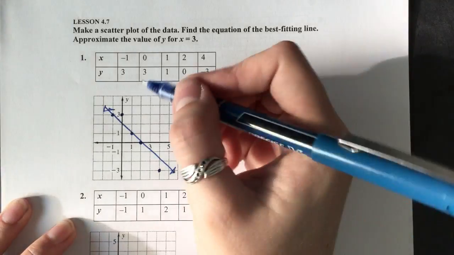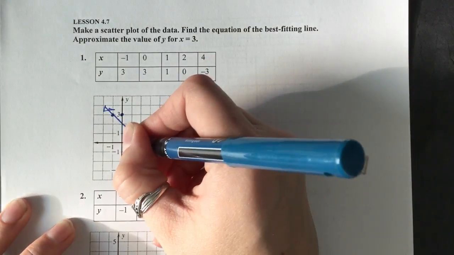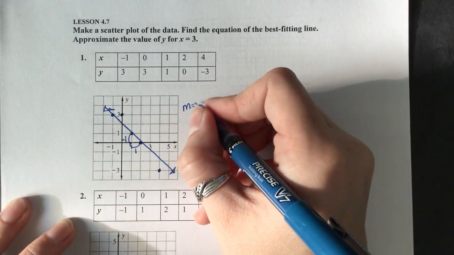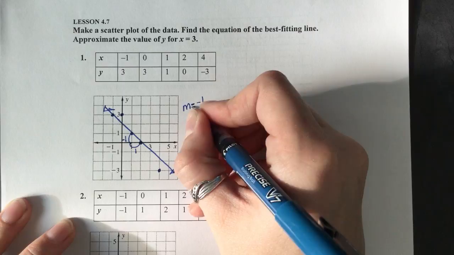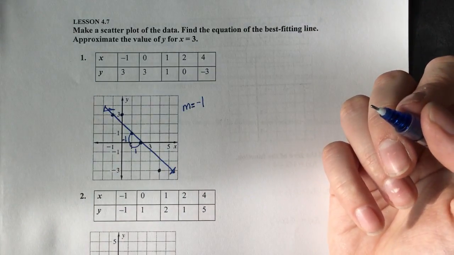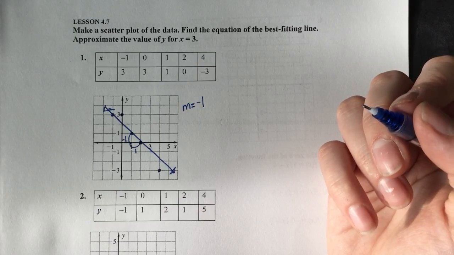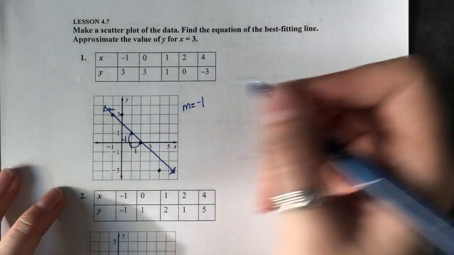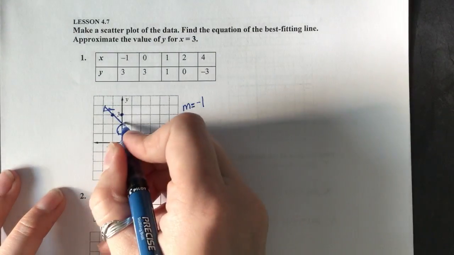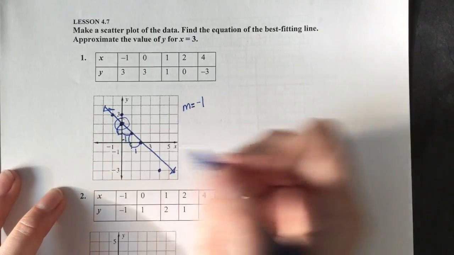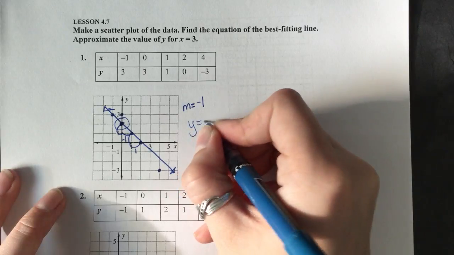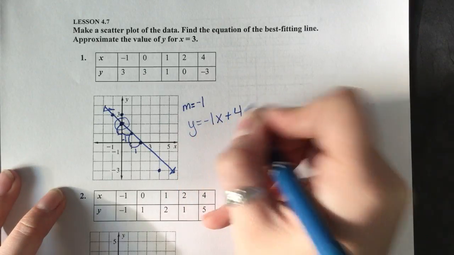Okay, so finding slope, down 1, forward 1, m equals -1. So it's a negative correlation. We do not have our y-intercept, but I can quickly use my slope to find it. Back 1, up 1. Okay, so my y-intercept is 4. y equals -1x plus 4.